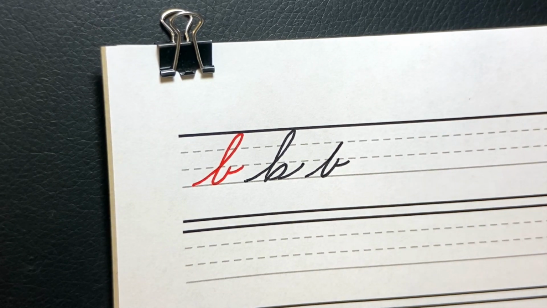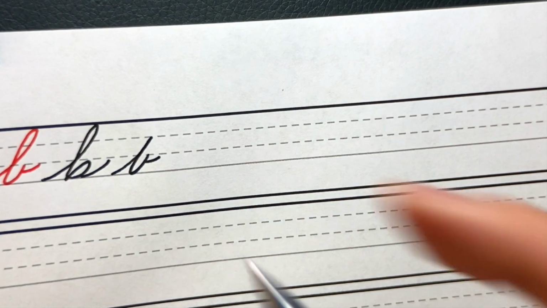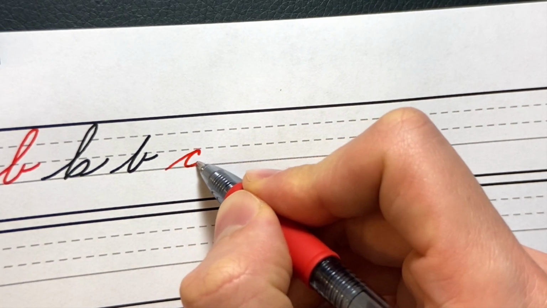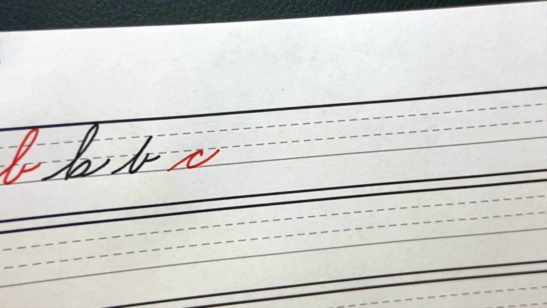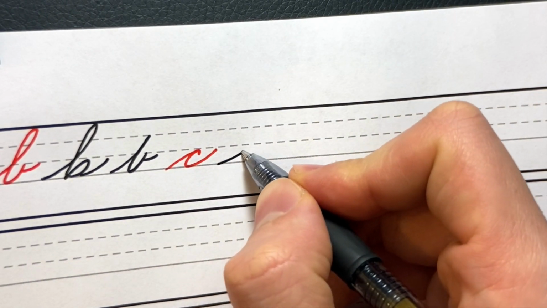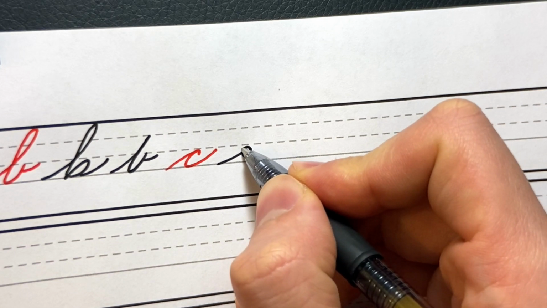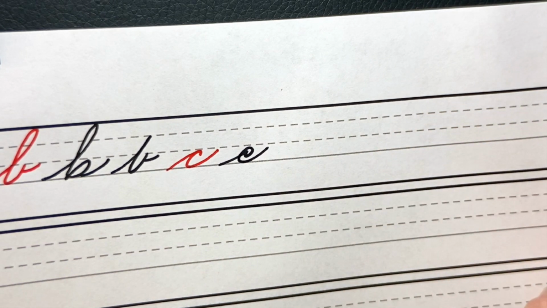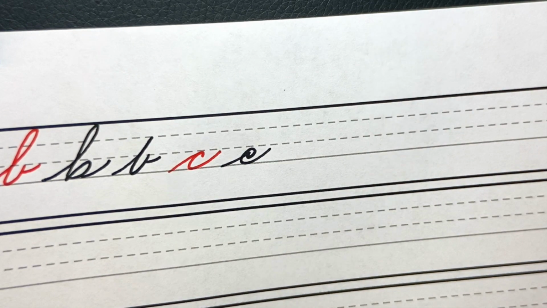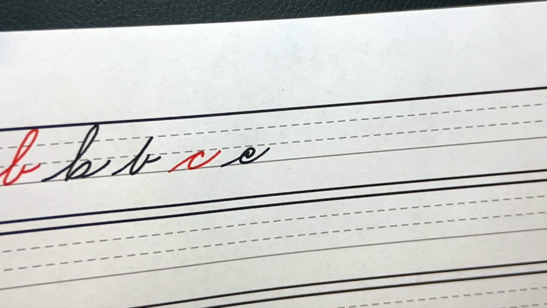All right, let's move on to the C. Here's our standard C, just like that. And here's what I would call a Spencerian C, okay? And if you need to go back and look at these, just feel free to rewind and look how I'm making these letters to get a second look at them.